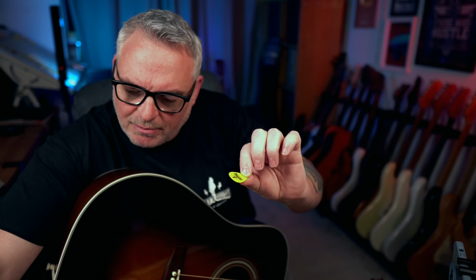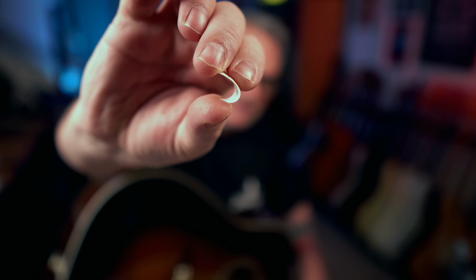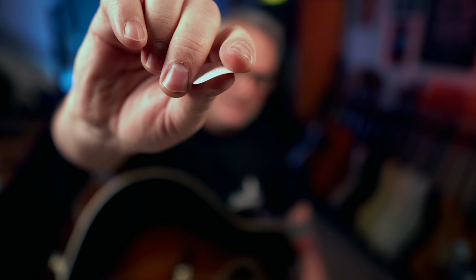1 and 2 and 3 and 4 and 1 and 2 and 3 and 4 and. If you do find that there's too much resistance, change your picks. I saw a wonderful video the other day with Brian Sutton in it, a bluegrass player, absolutely fantastic player. He was talking about how his picks are his EQ for playing acoustic. Look at the resistance on that one. Whereas these, and I mentioned these before, Jim Dunlop 0.38. Look at these. These are wafer thin. Look at that. They bend really easy.